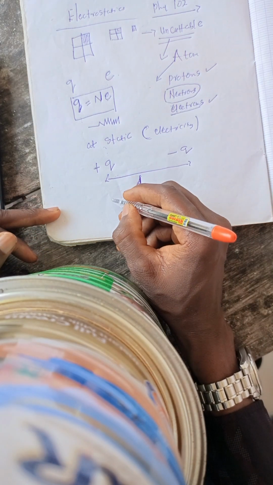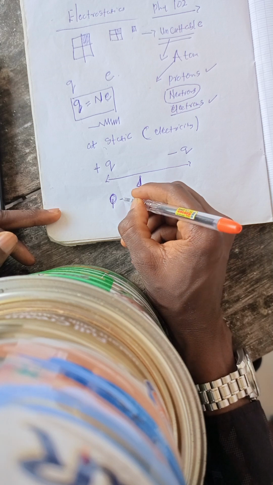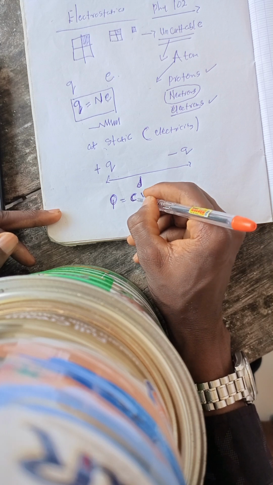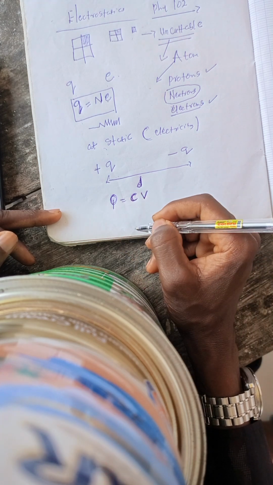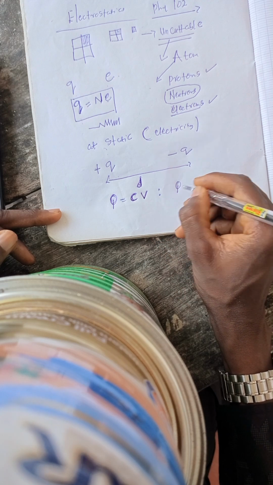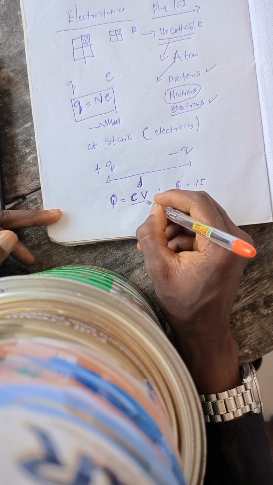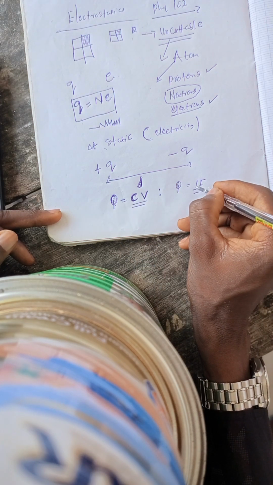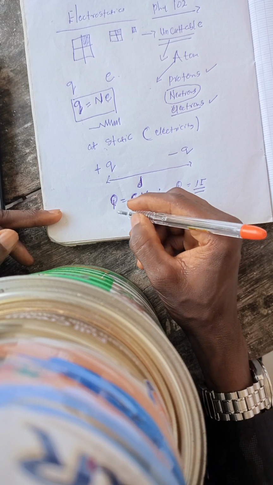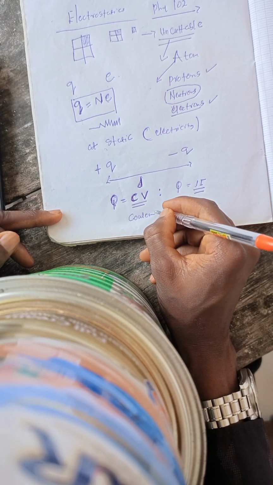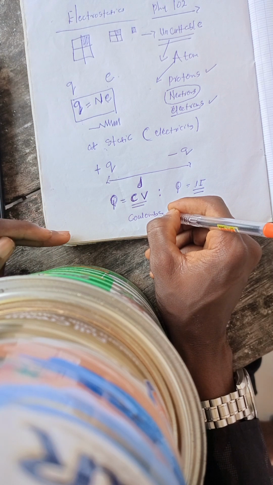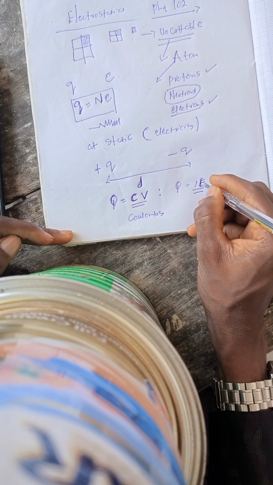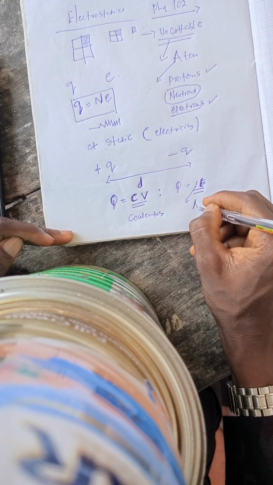In fact, before that, there is a formula, Q equals CV, that relates the electric potential and the capacitance, right? Similarly, Q equals IT. Now we need to take note of these formulas, but this is not what we are discussing. What we are discussing is the charge and the current. The unit for charge is coulombs, and the unit for current is the ampere.